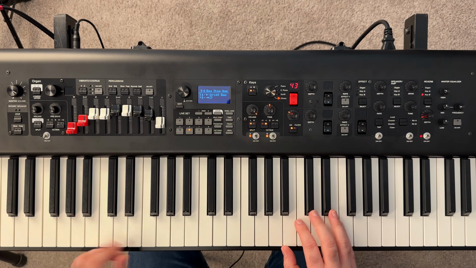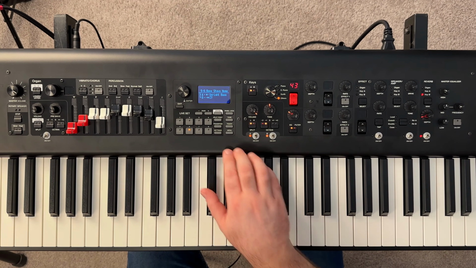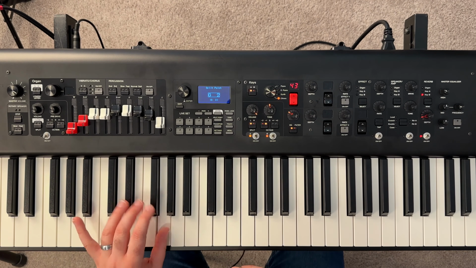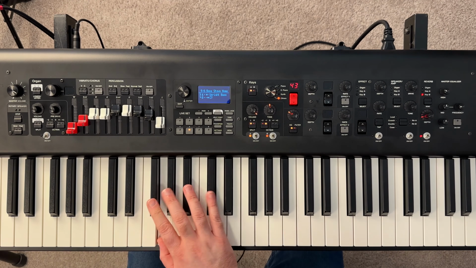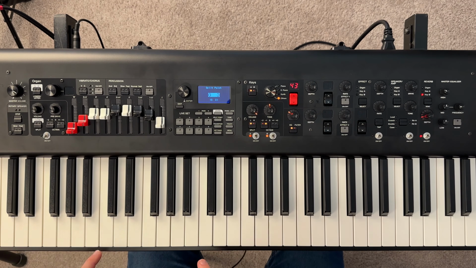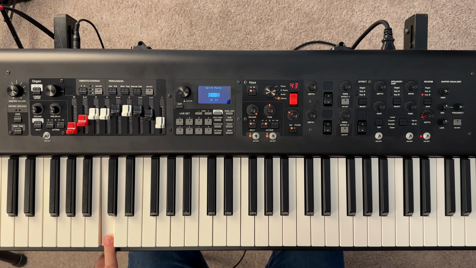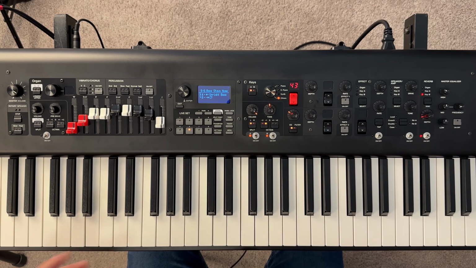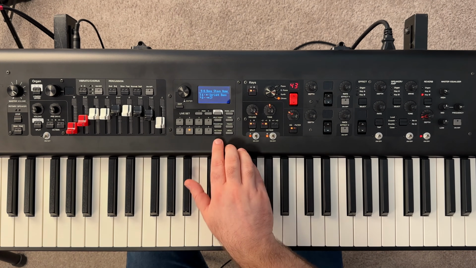Split point. So we've got this split, and we can tap on split point and we can see that our split point is set to G2. And actually, if I exit out, I can show you that. If we go to split point, we can set that by tapping on a key here, and it actually changes our split point. So maybe we want it down here on C2, we exit, it changes our split point. So very easy. We'll bring that back to G2, exit, and transpose.